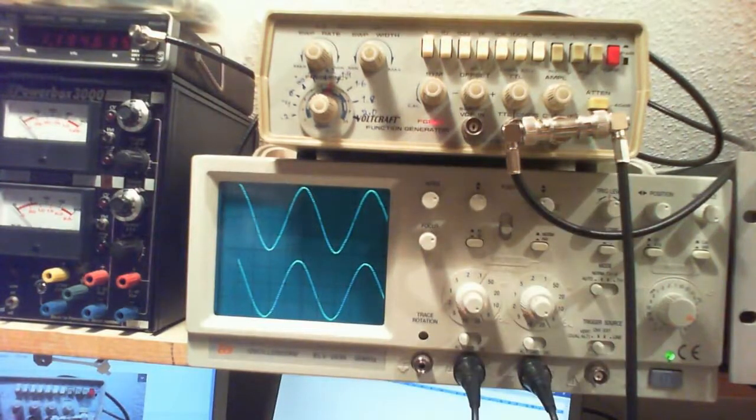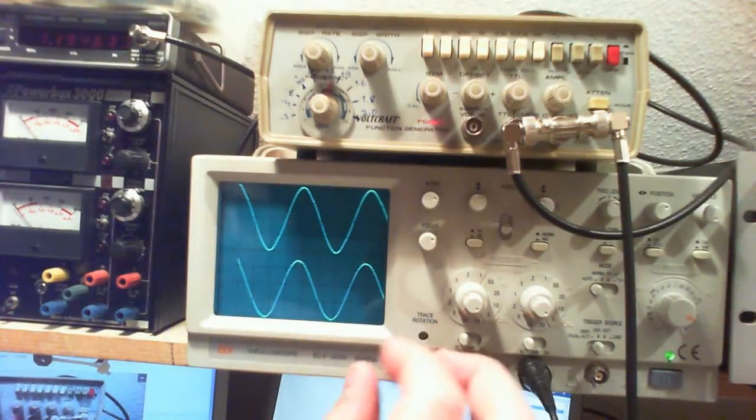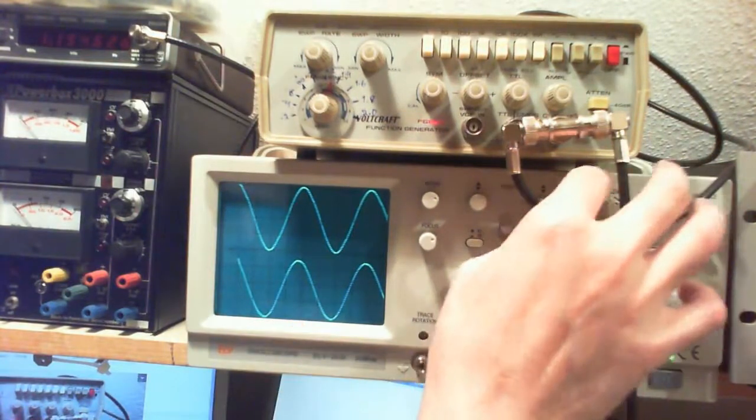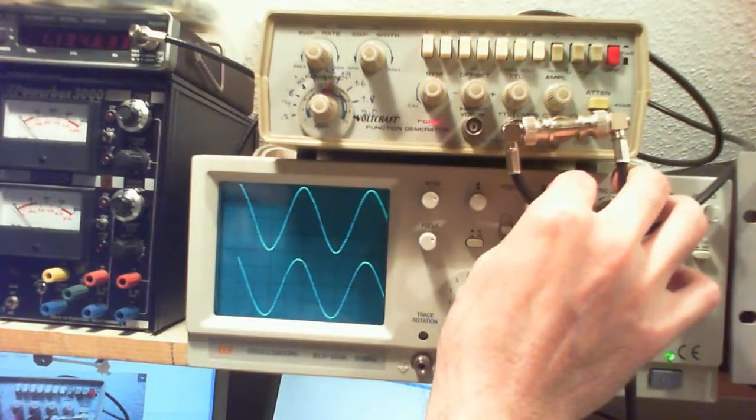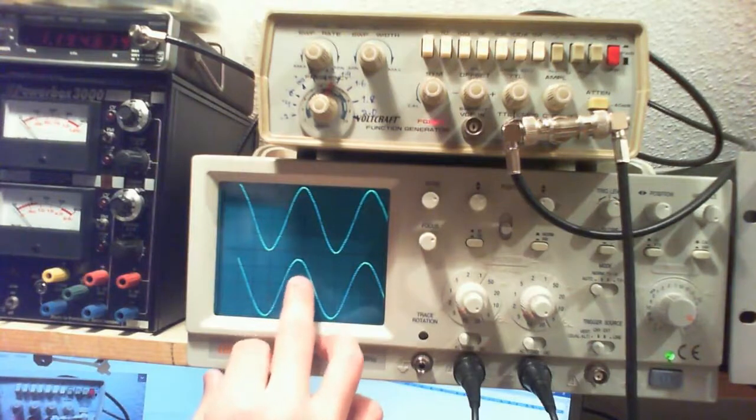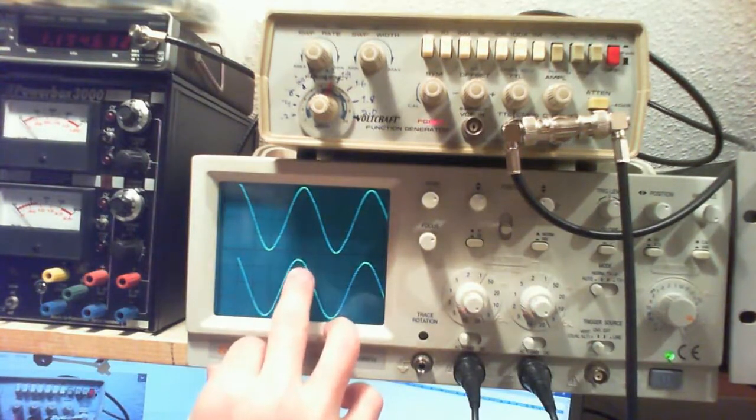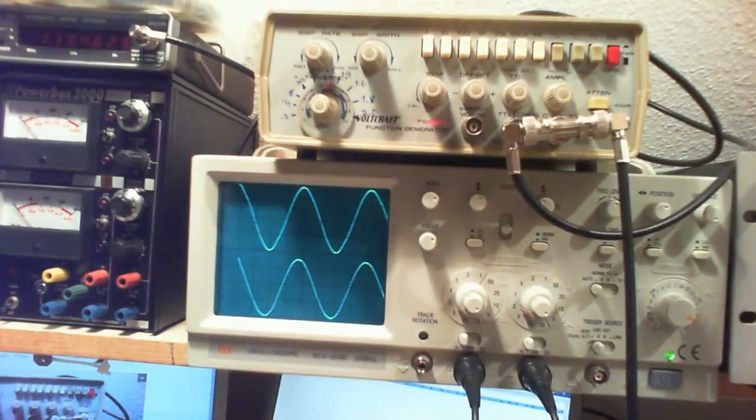That's 20 volts peak to peak, and my output is at 3.6. 3.6 times 5 is about 18 volts peak to peak.